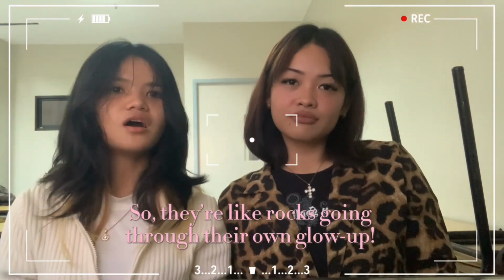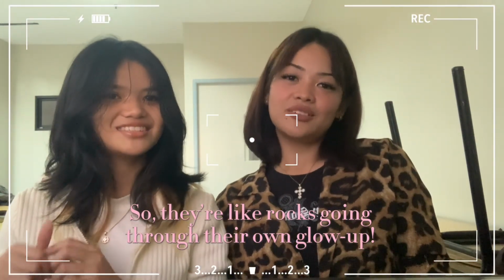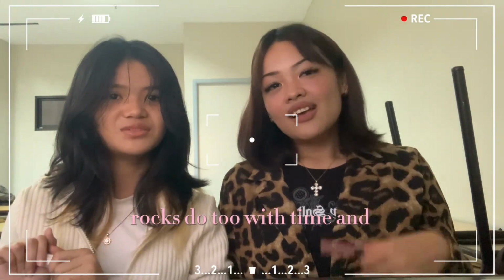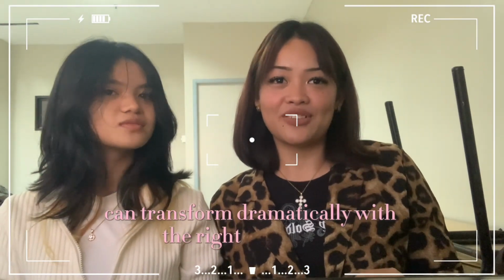So then, rocks go through a glow up. I guess just like our makeup can evolve, rocks do too. Exactly, queen. Rocks, like our looks, can transform naturally in the right conditions.